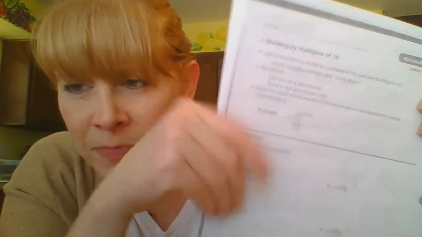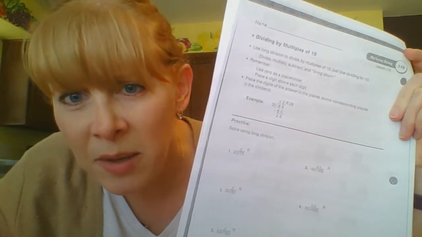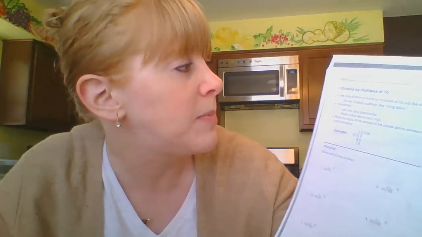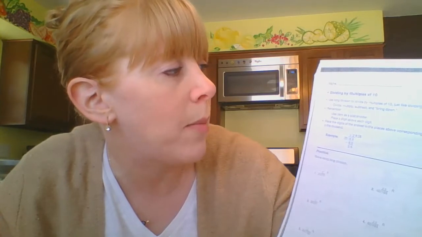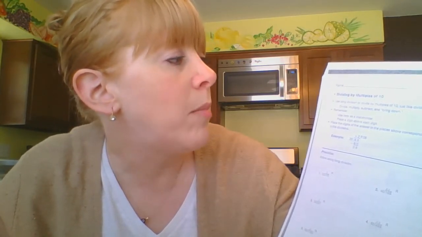So this is our worksheet in the Learn at Home packet, reteaching lesson 10, and it says dividing by multiples of 10, and then they refresh our memory on the long division steps. They say use long division to divide by multiples of 10, just like dividing by 10. So divide, multiply, subtract, and bring down. Remember, we have that fifth step.